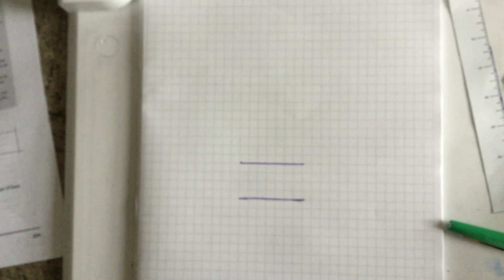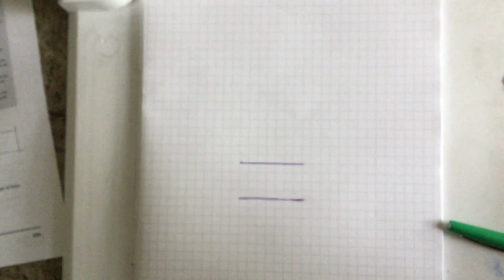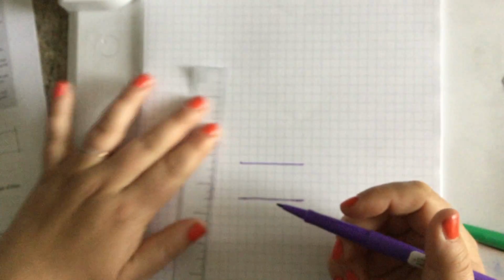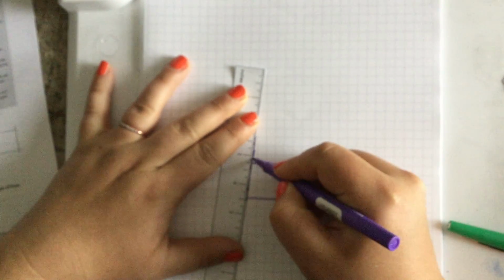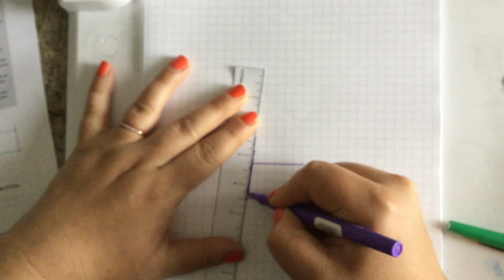And now what we're going to do is finish drawing our trapezoid by drawing a 3rd and 4th segment that cross the parallel pair of lines. So the 3rd and 4th segment have to cross both of the lines. So I'm going to draw one like this. There's my 3rd line.